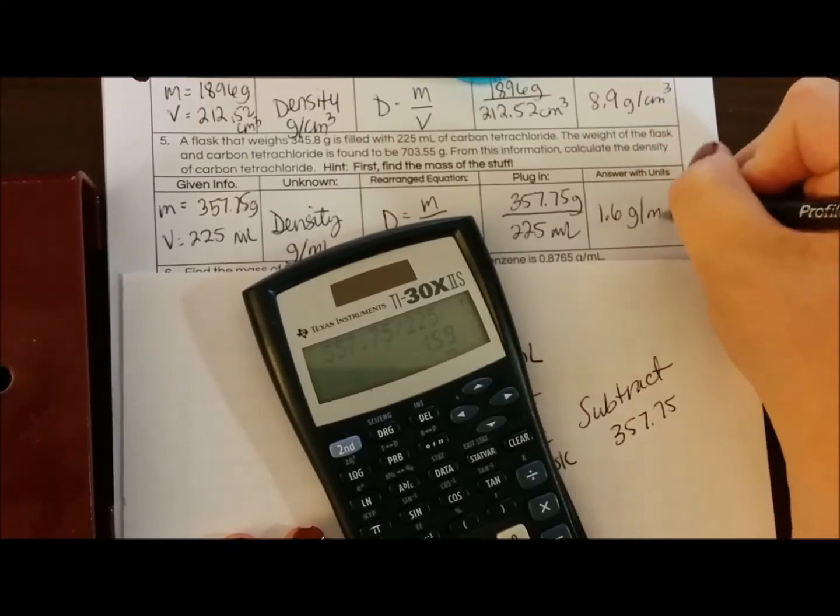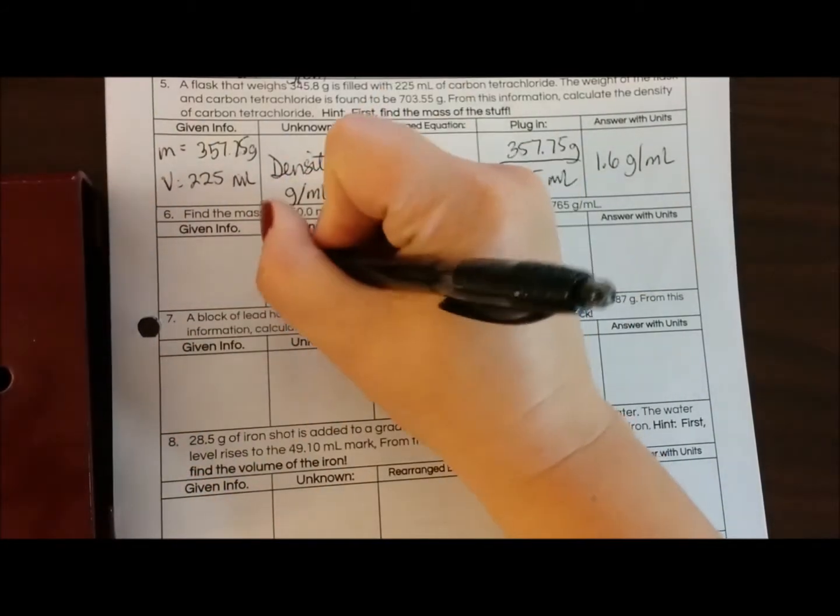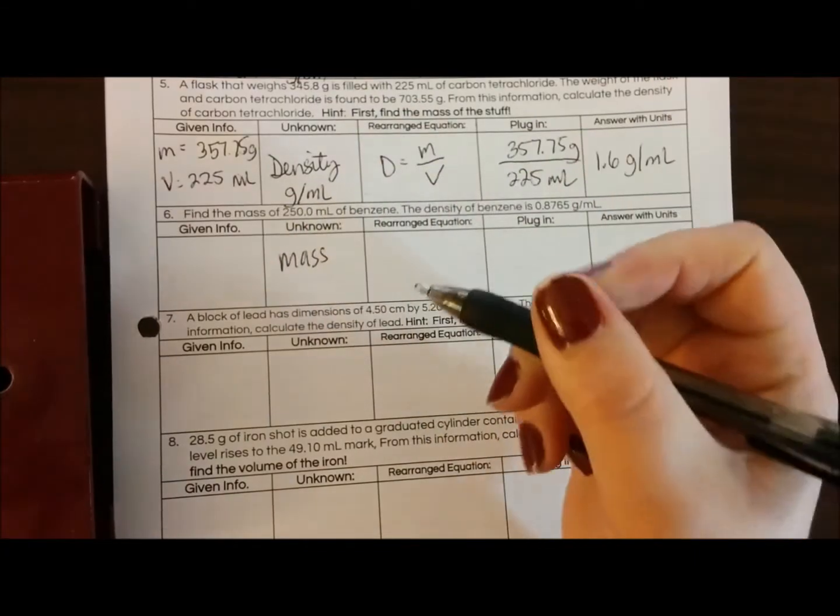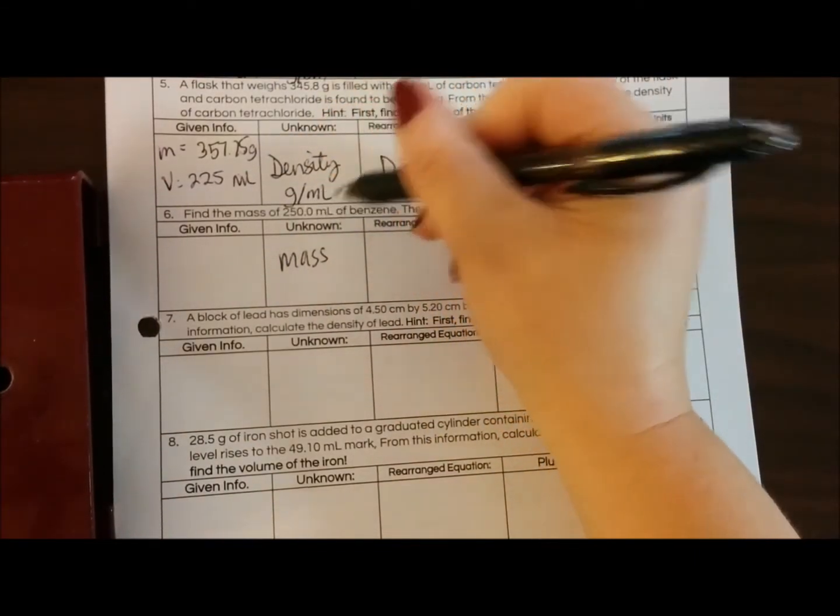I don't care. Number 6, find the mass of 250 milliliters of benzene. The density of benzene is 0.8765 grams per milliliter. On this kind of question, a lot of people get tripped up, so just be careful that you're reading all the words. It says find the mass. So I'm looking for mass. And it gives us 250 milliliters of benzene.